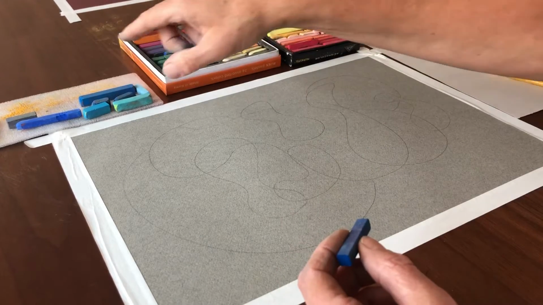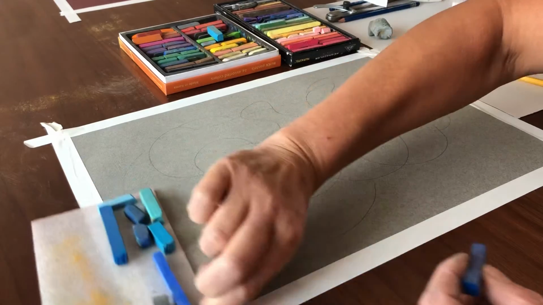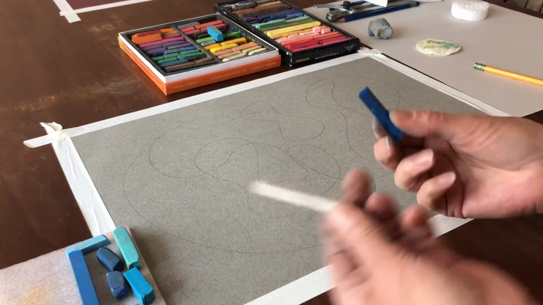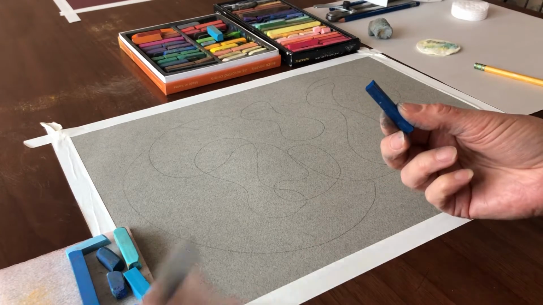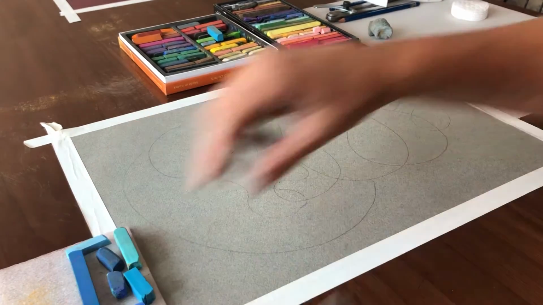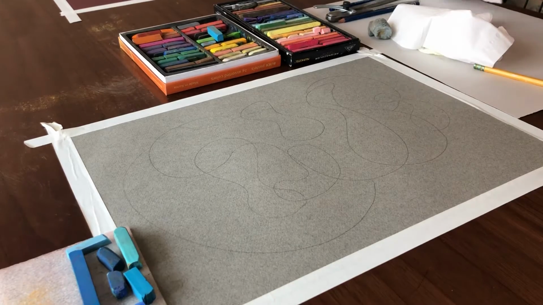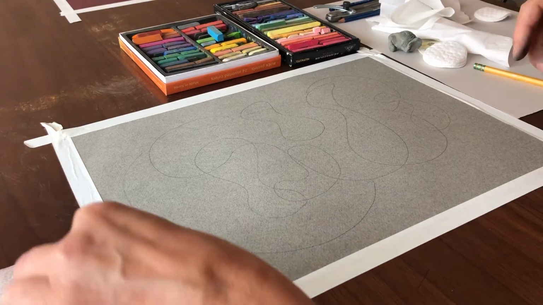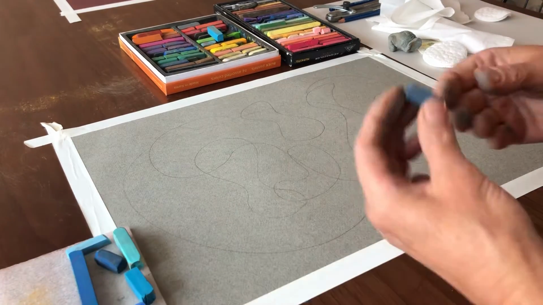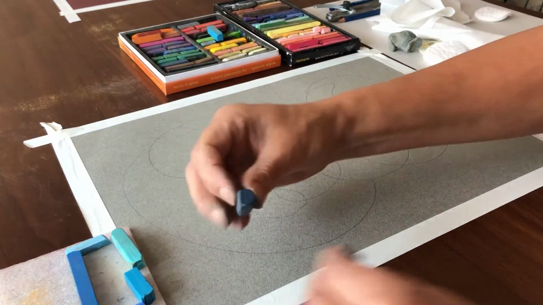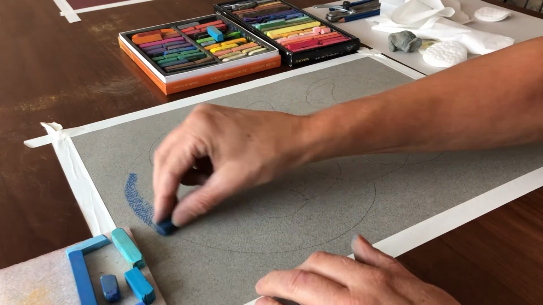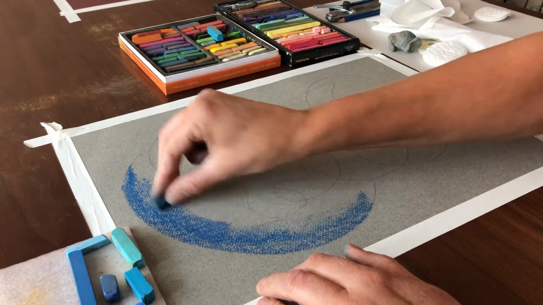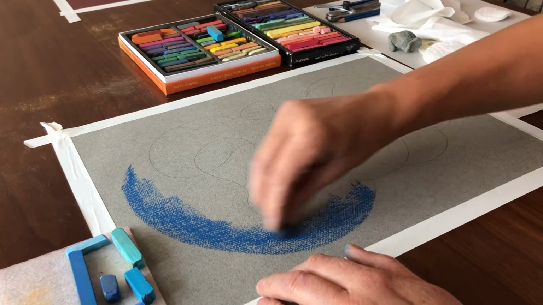So I've got all my blues prepared up here, and I'm just going to move them a little bit closer. And I have white so I can make tints, and gray so I can make tones. And I've got some tissue and some cotton and an eraser here too. So I think I'll just start with, I mean, you can just start anywhere, but I think I'll just start with a dark blue and just create like a large field of color on this circular shape that I've created.